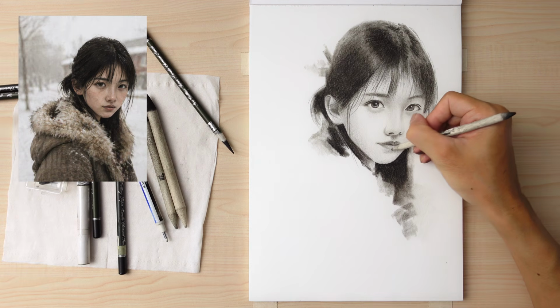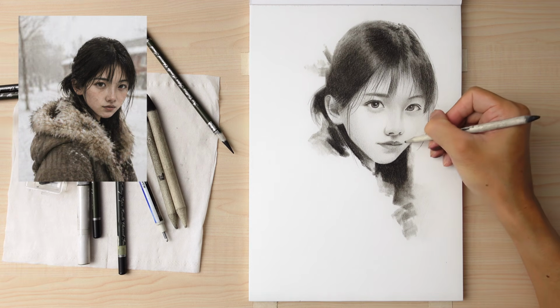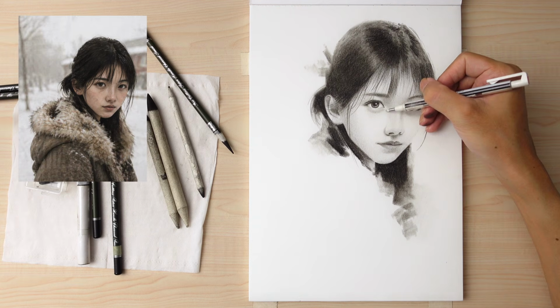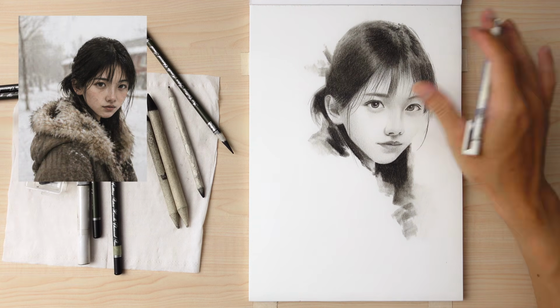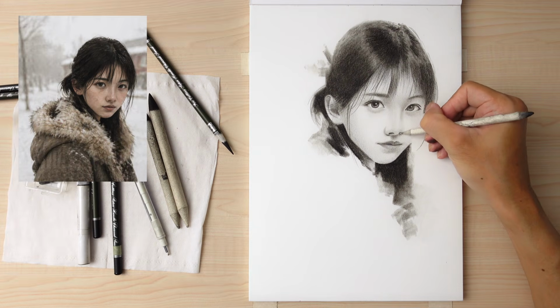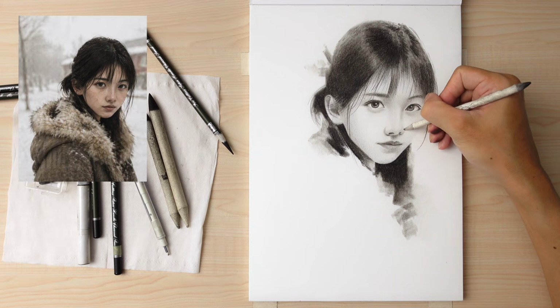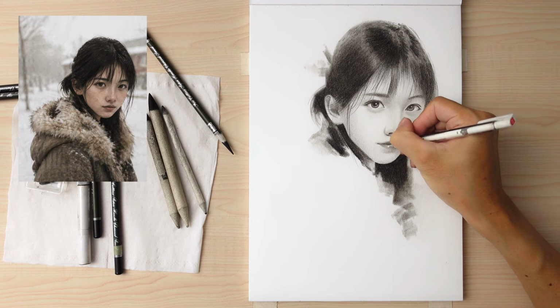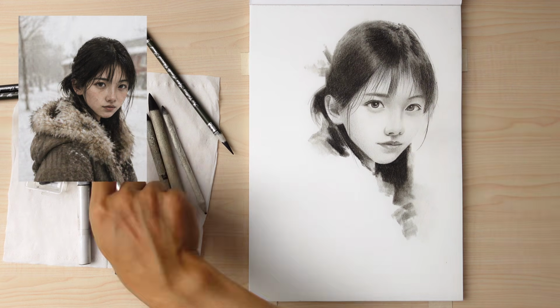And don't forget the shading around the corners of the mouth. If you skip that, the lips can start to look flat and a bit cartoony instead of sitting naturally on the face. And lastly, don't forget the highlight on the lower lip. That small detail can really enhance the portrait, almost like a catch light for the lips, giving them that extra sense of volume and life.